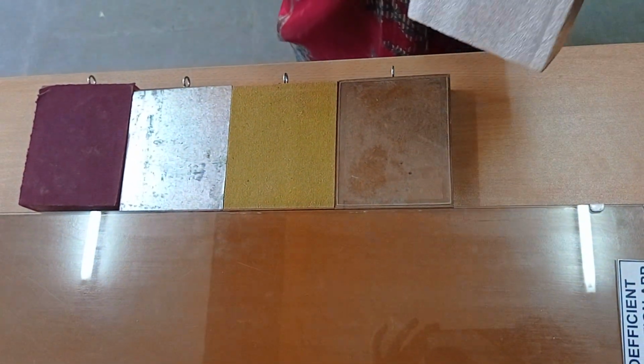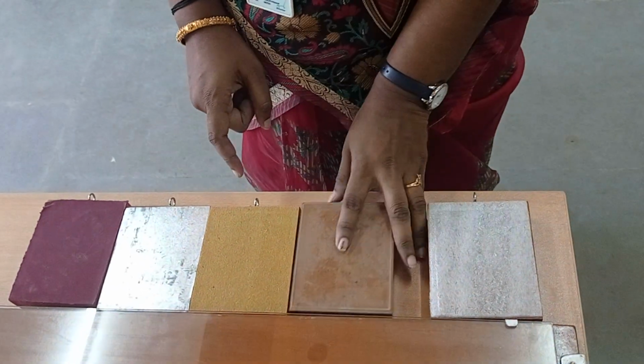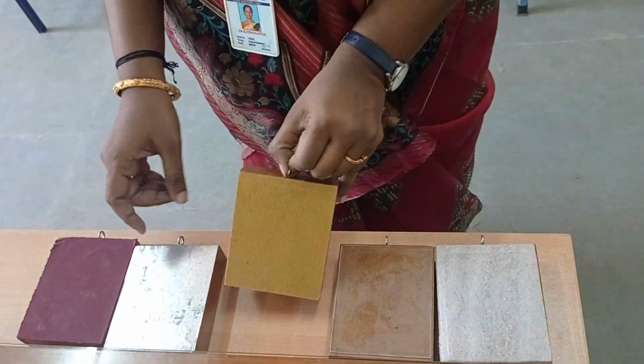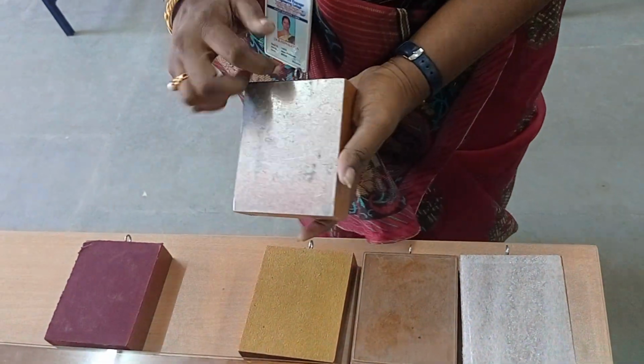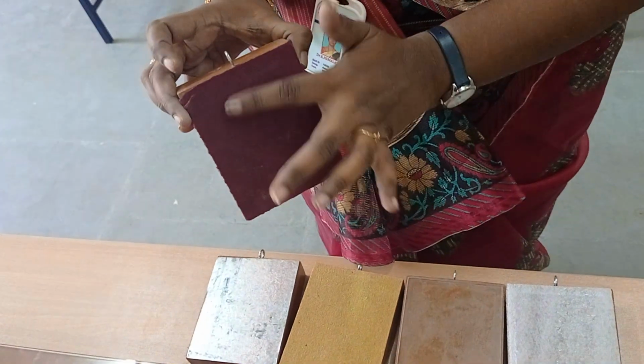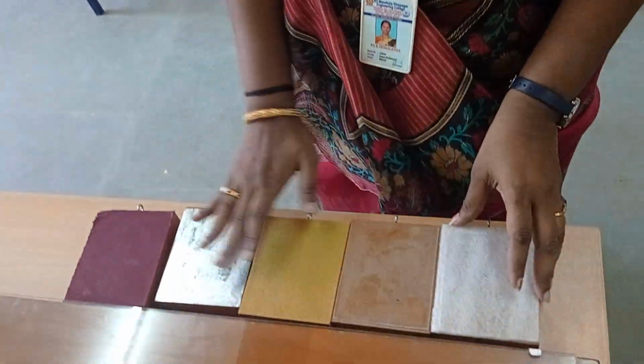One is the mica sheet, a sponge. This one is a sponge sheet. The other one is the glass. Another one is the mica sheet. Another is the aluminium sheet. And finally you have a thick cloth like sheet. This is a cloth. So these are the different materials.